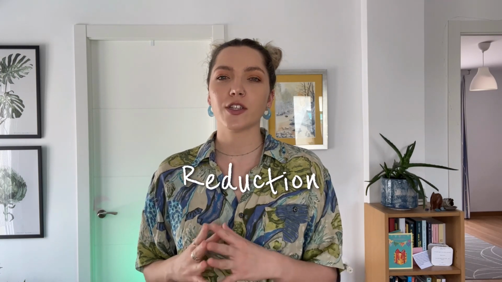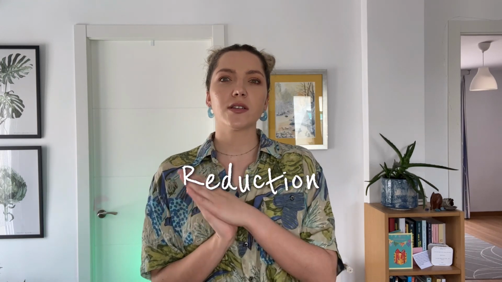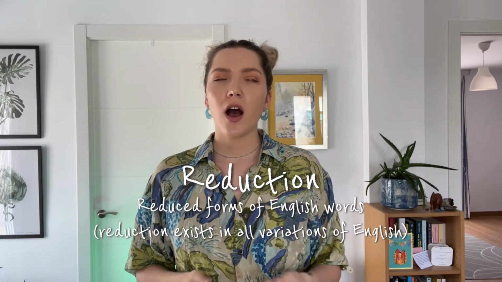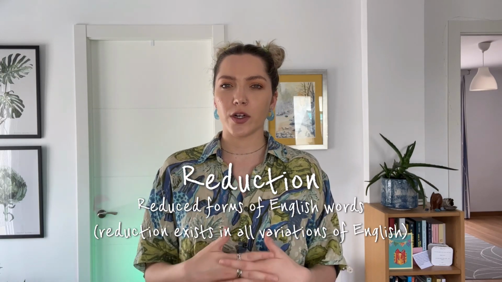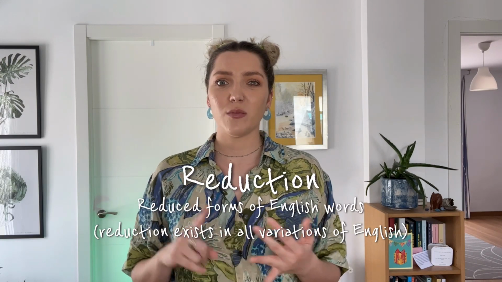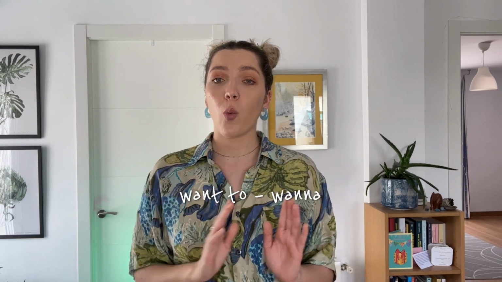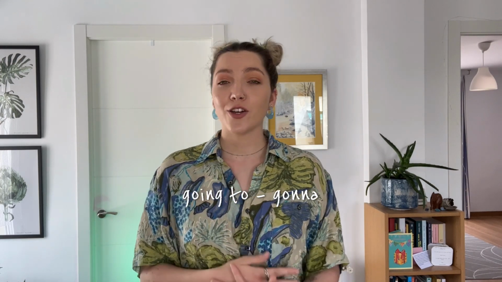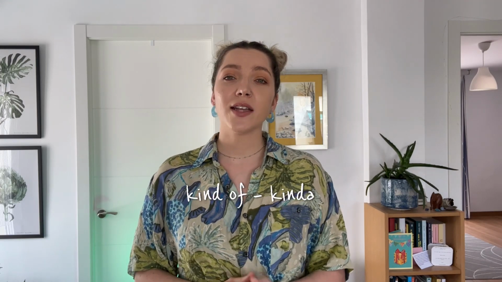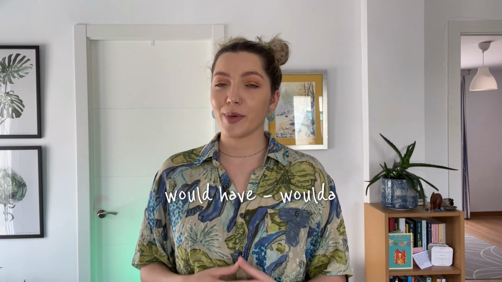However, we also have something called reduction, which is also important to know about when you want to practice connected speech. So basically, reductions are reduced forms of English words. Although they're not technically real words in English, they are used extensively by native speakers in music, in movies, in books, and just everyday life. So, for example, want to becomes wanna, going to becomes gonna, kind of becomes kinda, let me becomes lemme, should have becomes shoulda, and would have becomes woulda.